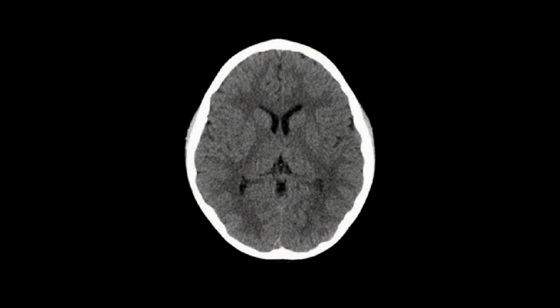Yes, so that is the caudate nucleus. Next, just behind and lateral to that, this is the lentiform nucleus. Let me clear that. That's the lentiform nucleus. And here we have the third ventricle, dead center, and on either side are the thalamic nuclei.